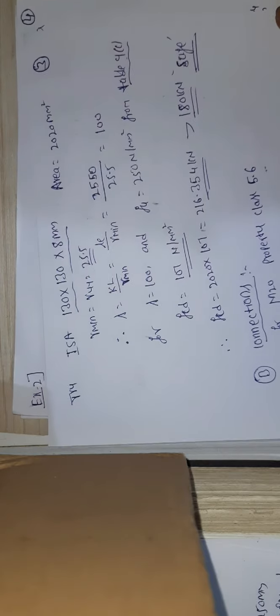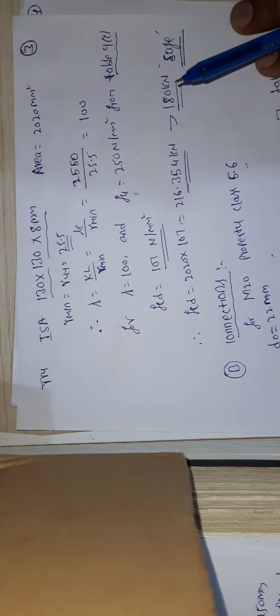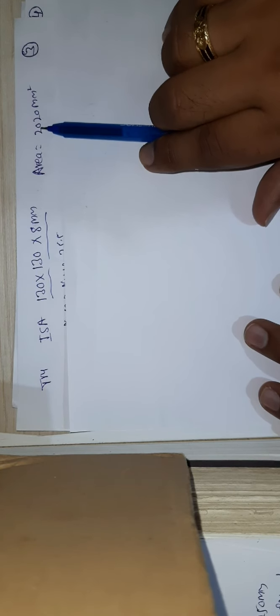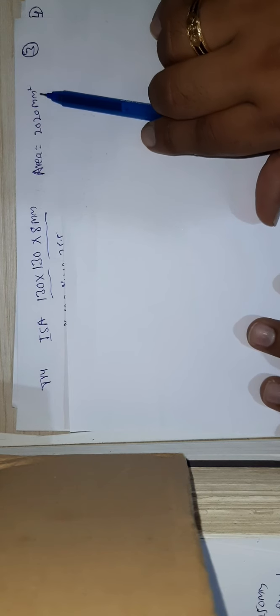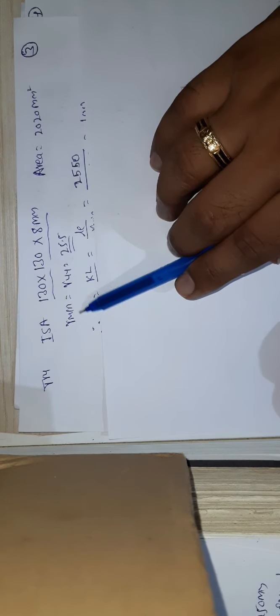Now let us try. Once again, let us go to the steel table. I selected another cross section. Let us take 130 by 130 by 8 mm. It has a gross cross-section area of 2020 square millimeters. Then I selected the r minimum, the minimum radius of gyration.